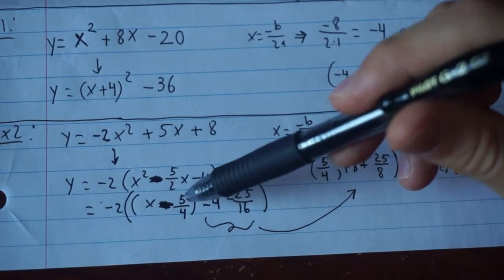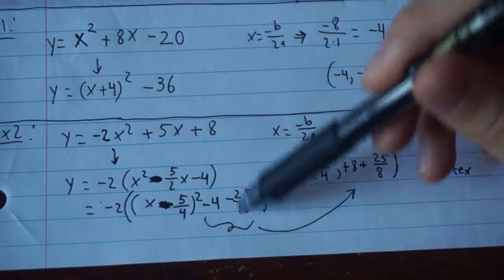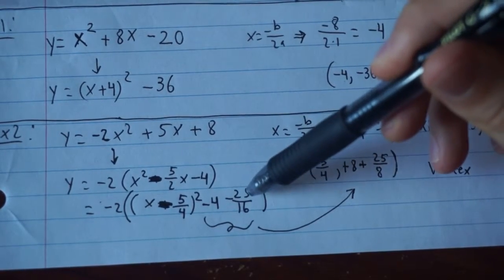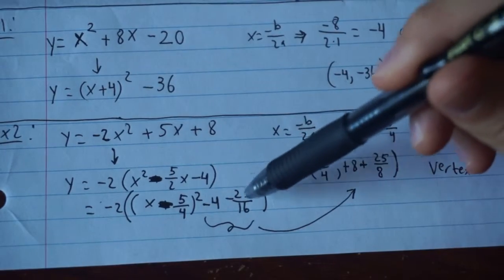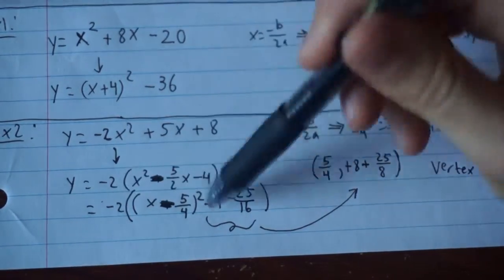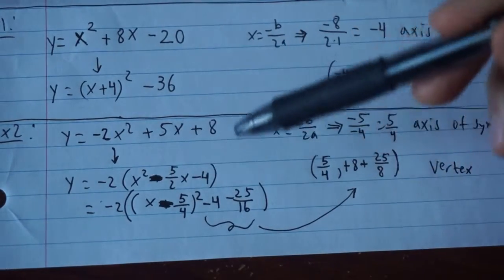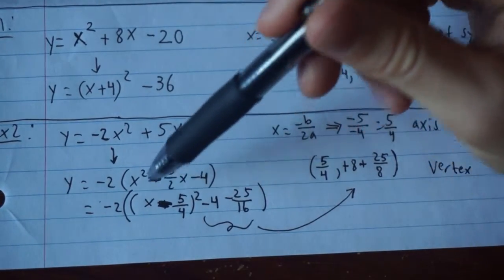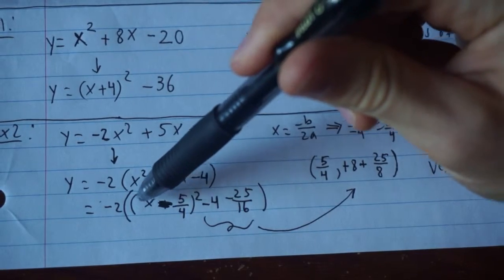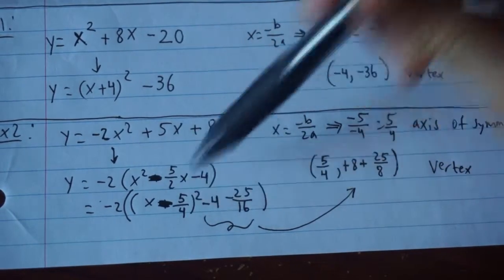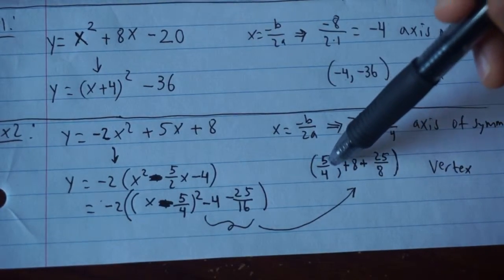But we don't want that extra garbage, so I subtracted the extra thing you get, minus 25 over 16. In the end, that negative 2 is going to have to multiply back in, but even so, we factored it very nicely. At this point, we could tell that 5/4 will be your axis of symmetry, because that's what makes this part 0. So boom, we got the same 5/4.